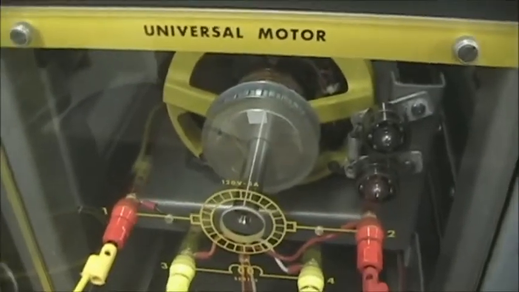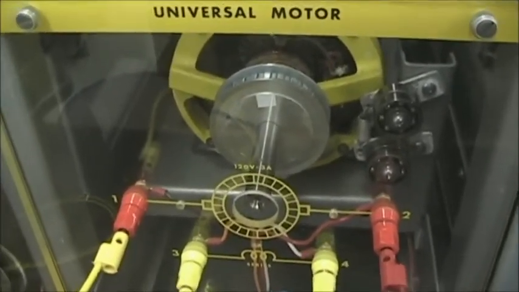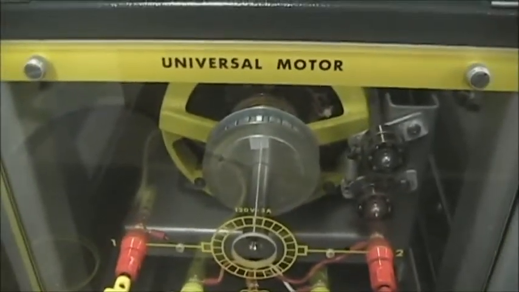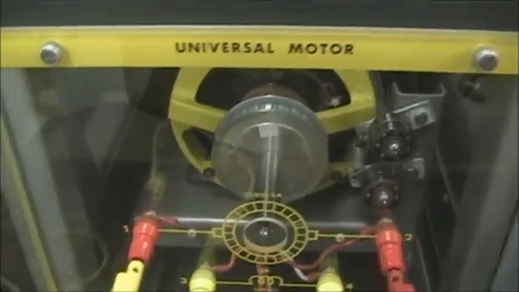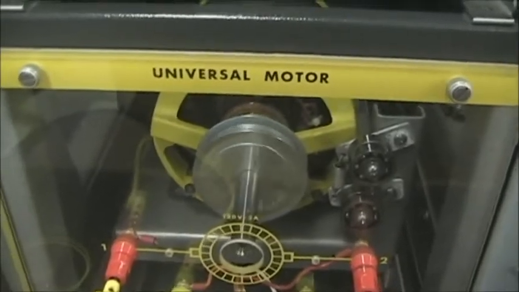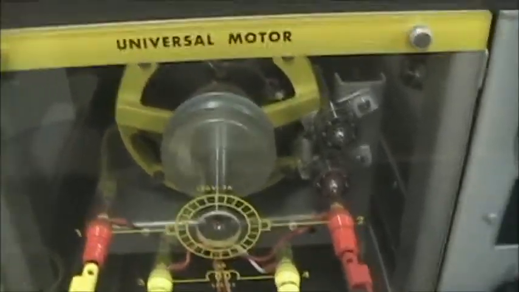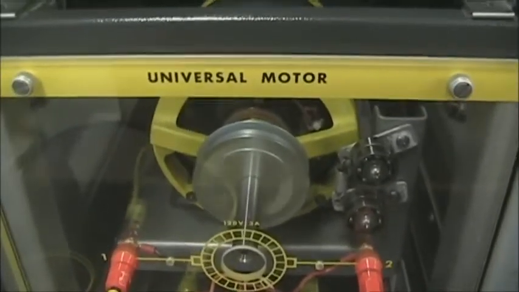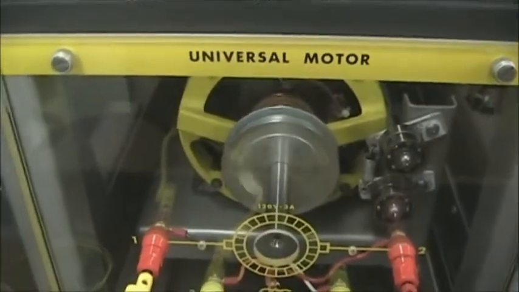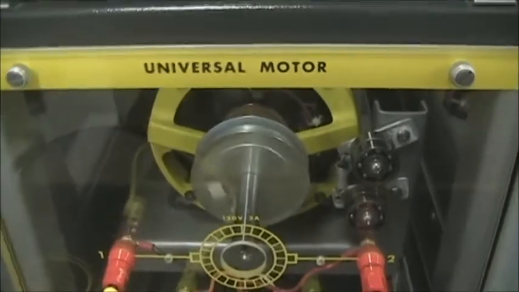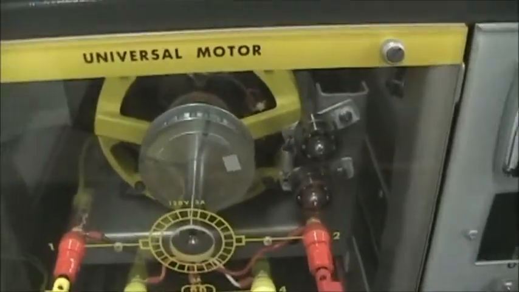So I'll switch the polarity on the AC, and you'll see. Now you'll notice there that the motor spun the same direction, counterclockwise. So this is one of the challenges on AC motors, is switching their direction.